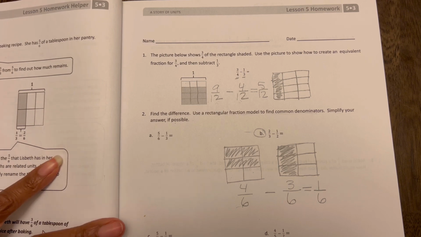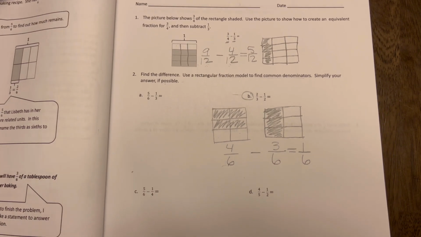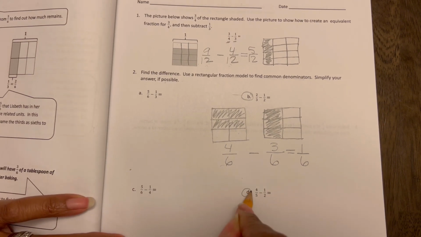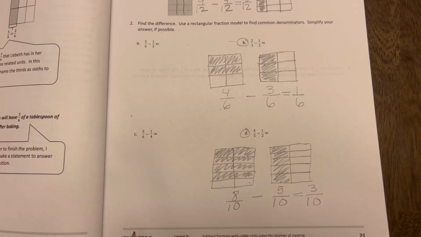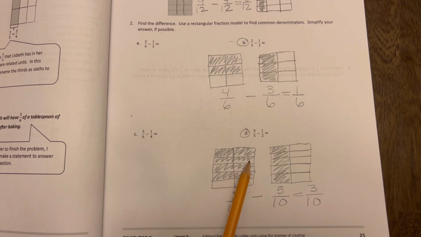Okay, let's skip down to B. Same thing. You're drawing it. Yeah, I just realized that you all didn't see that part. So what I did, I know you saw me draw the area models, but I just created the fractions. And remember, this fraction is equivalent to this fraction here, and then this fraction is equivalent to this fraction here. They're the same amount. We just renamed them so that we can have like units.